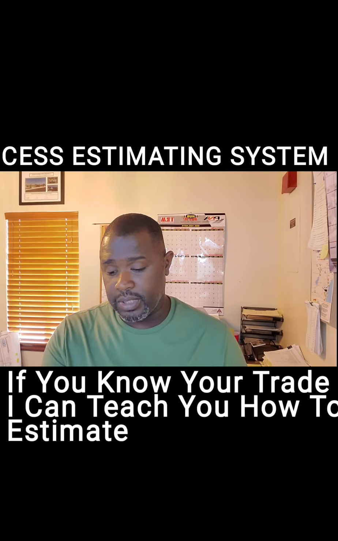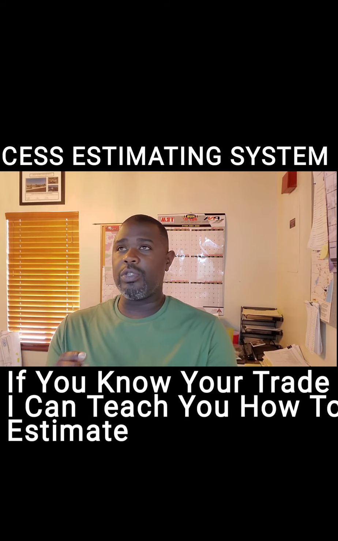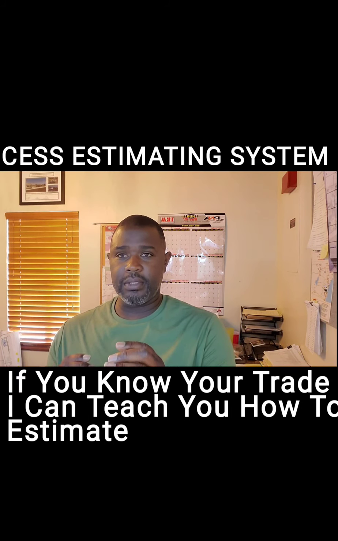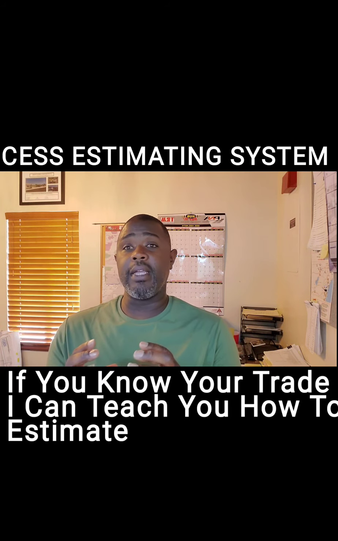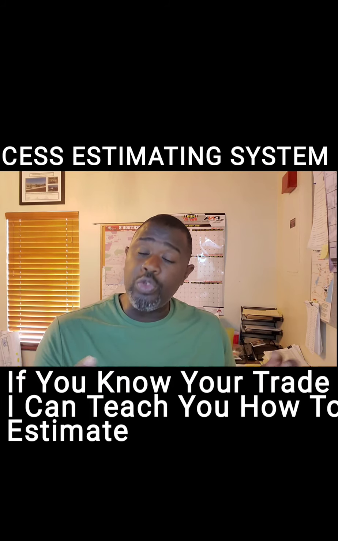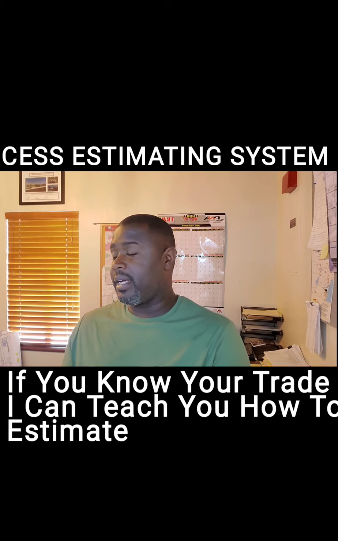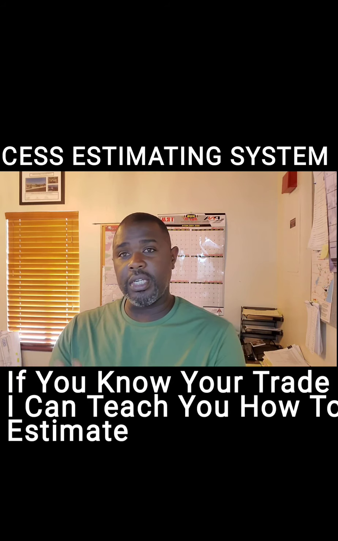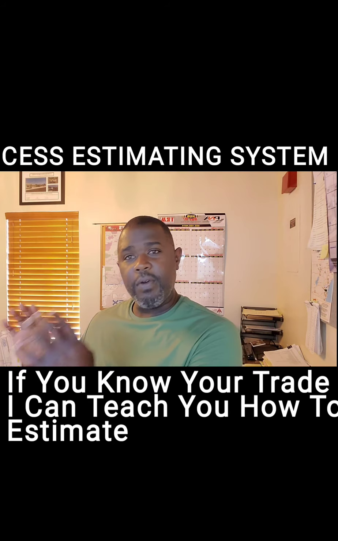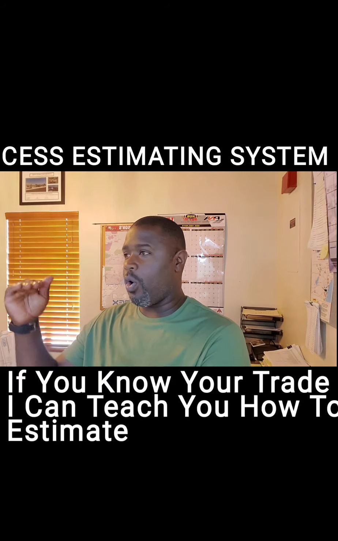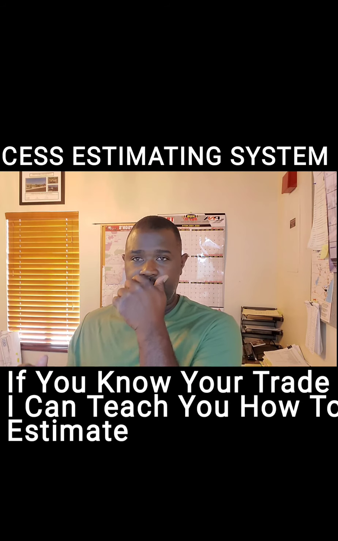Now, it may take some time understanding how to formulate bid items, so you can actually produce and build an estimate. But once you get that down, because the order of construction is your bid items. For whatever project you're doing, you have an order of construction for that project.